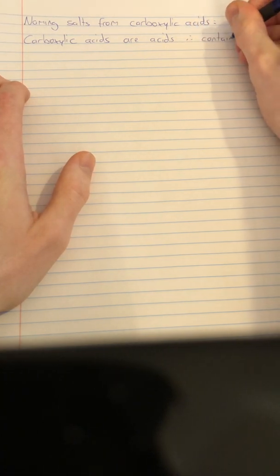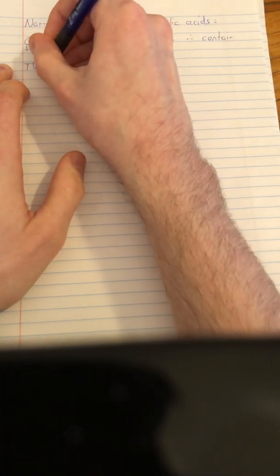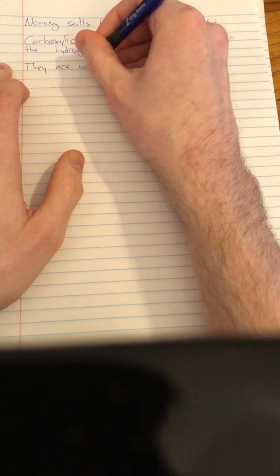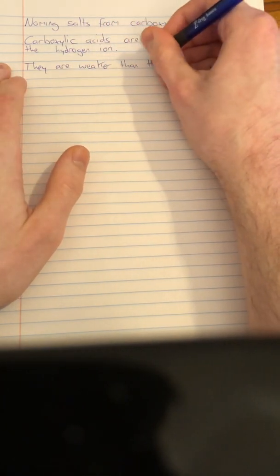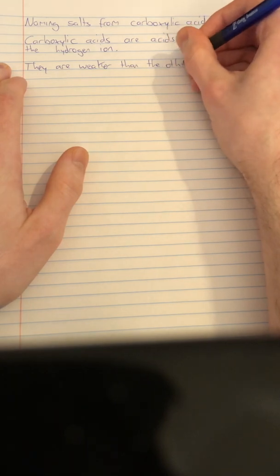Carboxylic acids are acids, therefore they contain the hydrogen ion. Okay, and they are weaker than the others.